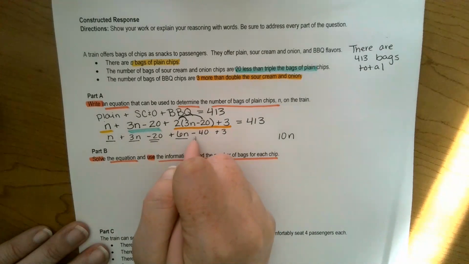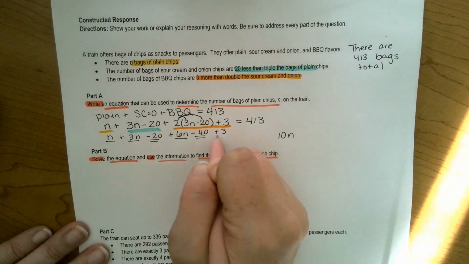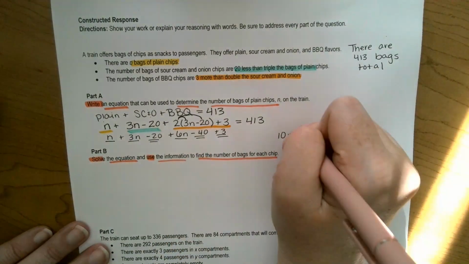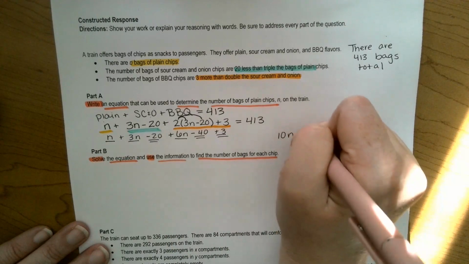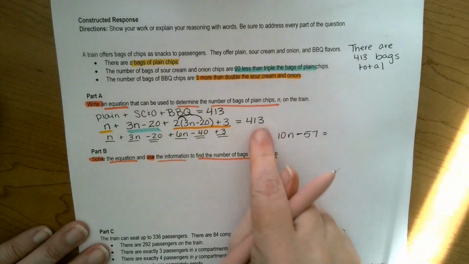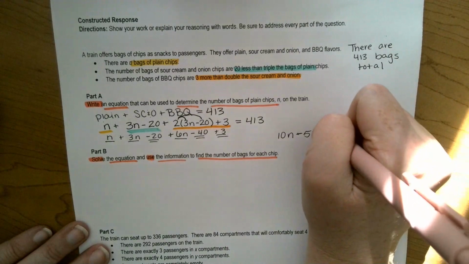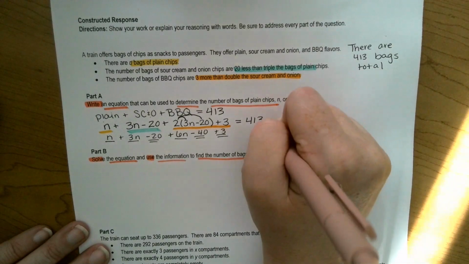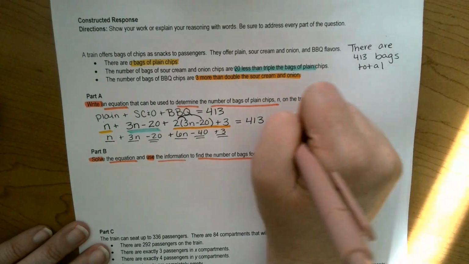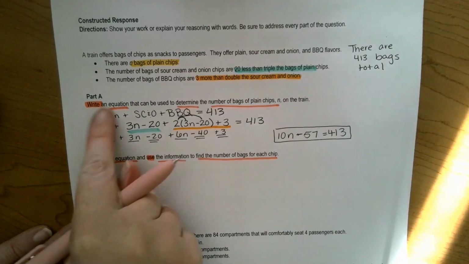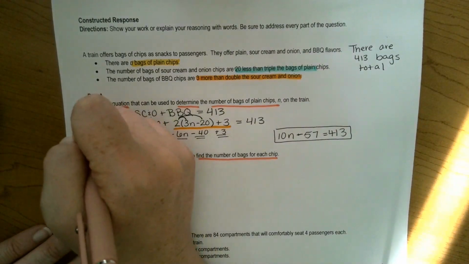Negative 20 and negative 40 is negative 60. Negative 60 plus 3 is negative 57. And it still totaled to 413. Okay, so this should be our total number of chips. All right, we wrote our equation. We have addressed this element.